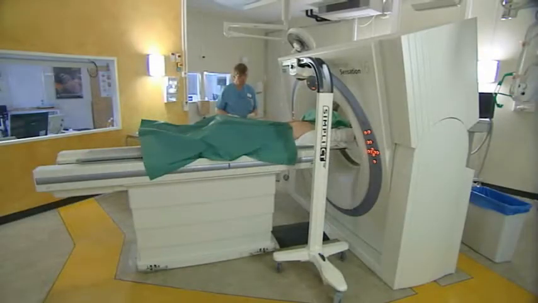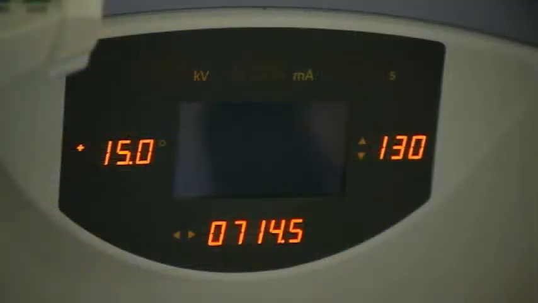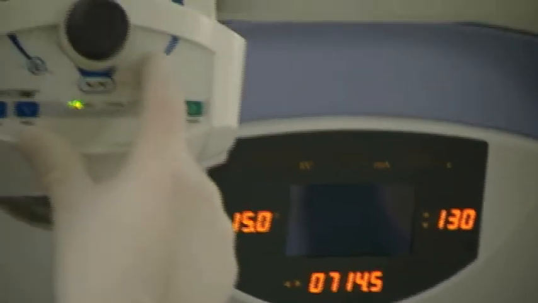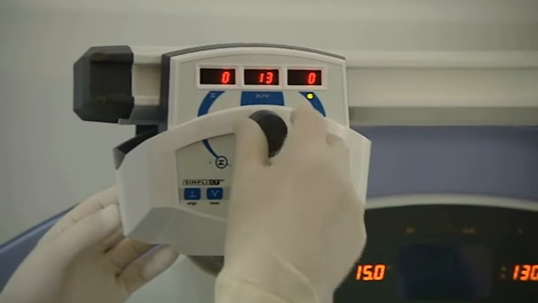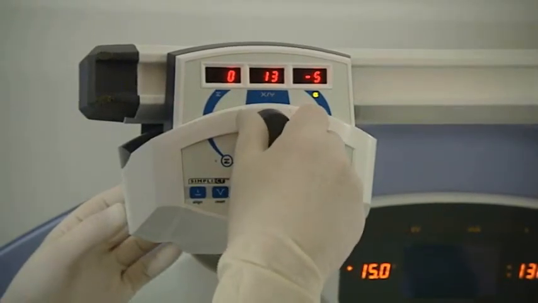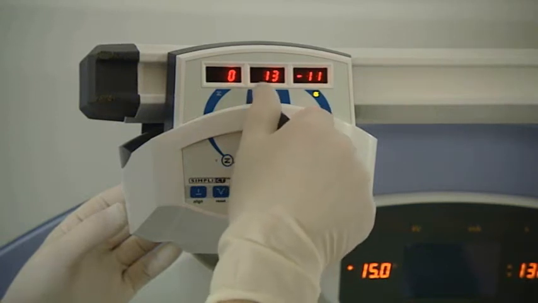If double angulations are necessary, simply dial in the corresponding gantry or cranial caudal angulation. This is done by pressing the G button and turning the angle input wheel until the angle of the SimpliCT matches the angle of the gantry tilt. Make sure the cranial caudal orientation is correct.